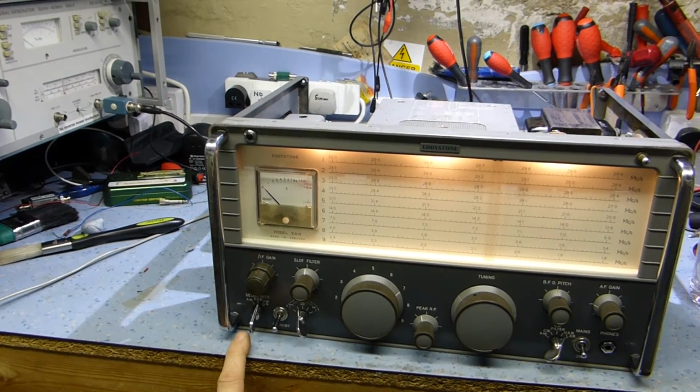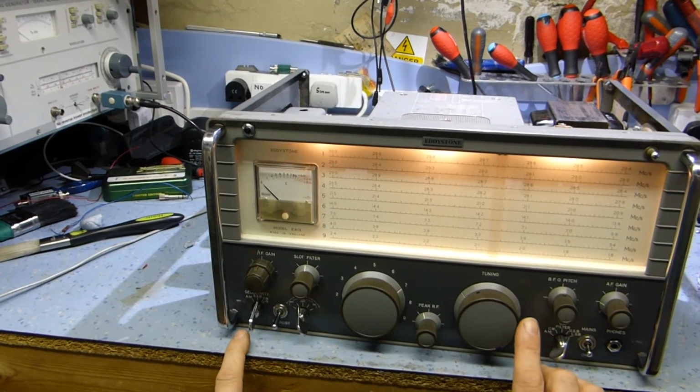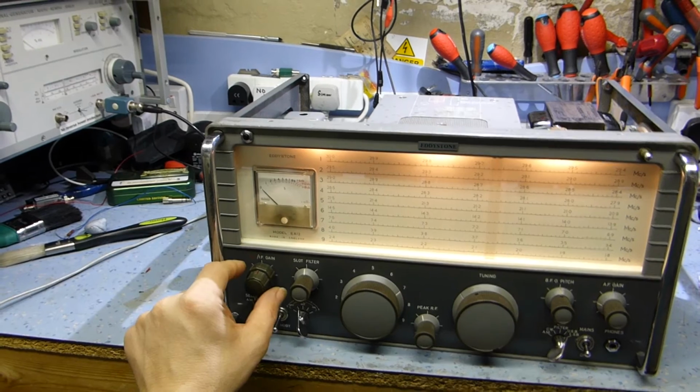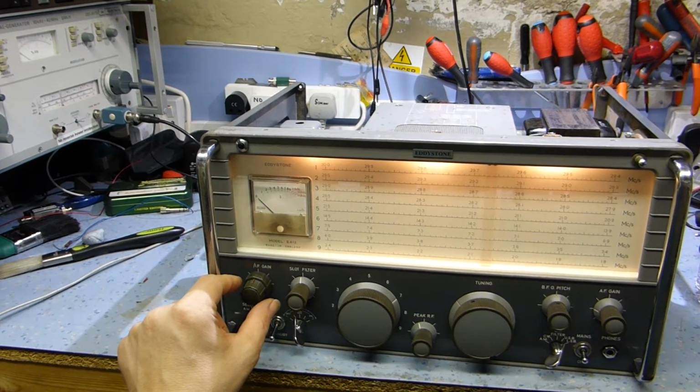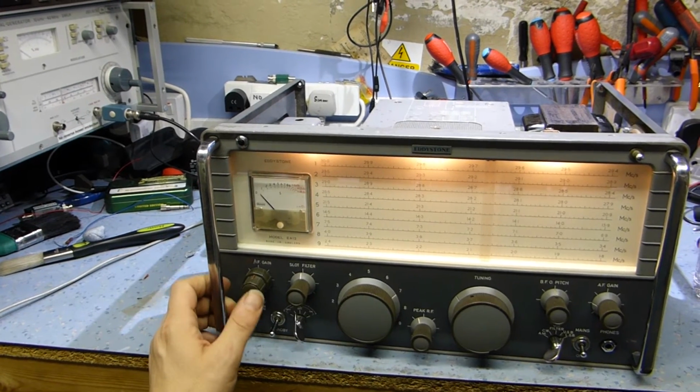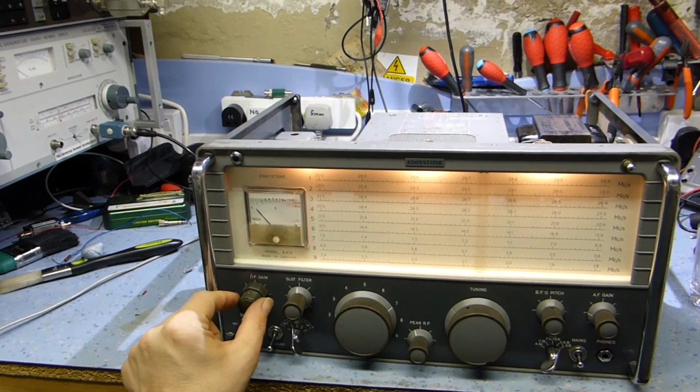Delta Oscar 9 again. Papa Alpha 0 Delta Oscar Mexico 59.